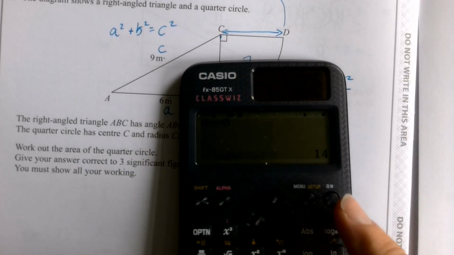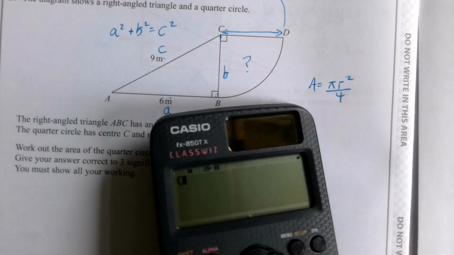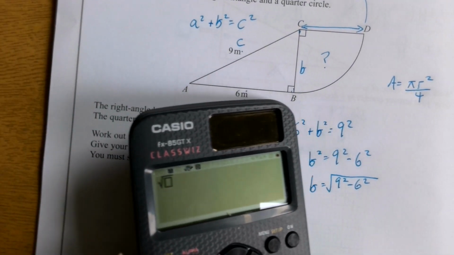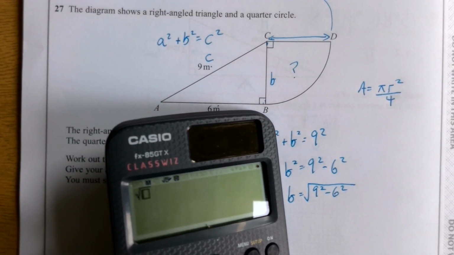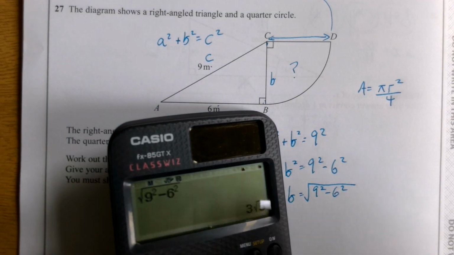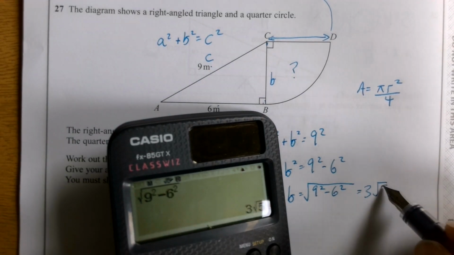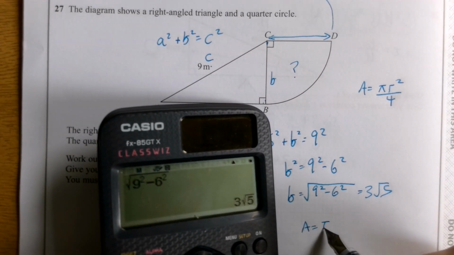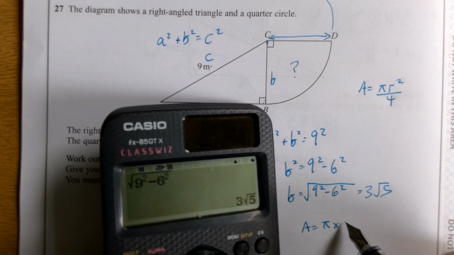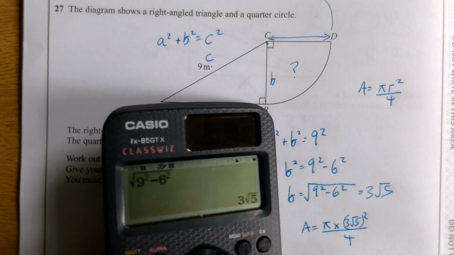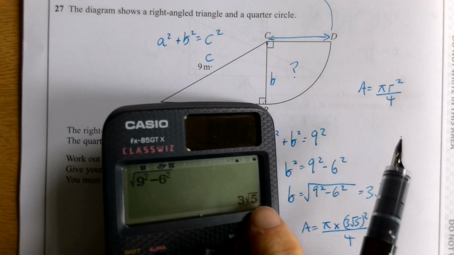Look at this. Press that. Then what was it I wanted to do? I wanted to do 9 squared, take 6 squared, press equals, gives me 3 root 5. Now I'm not going to worry too much about that. I now want to do this area. So the area is going to be pi times 3 root 5 squared all over 4. But actually you can use the answer, it'll remember this.